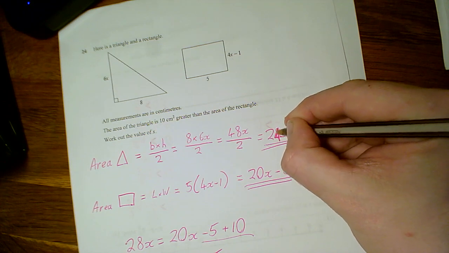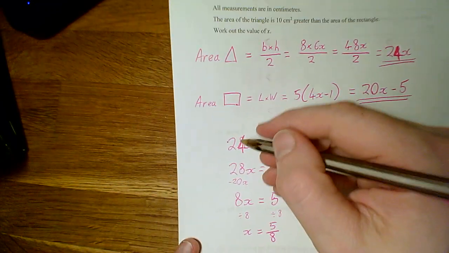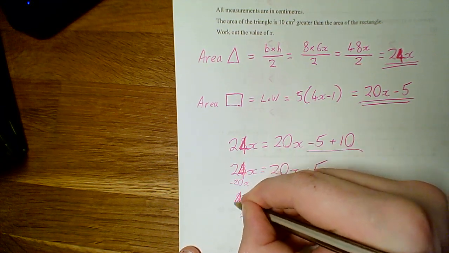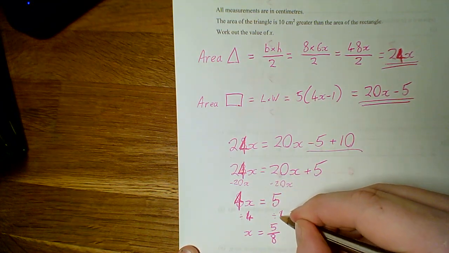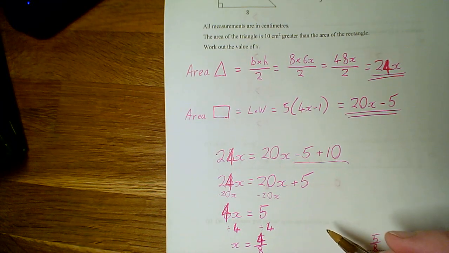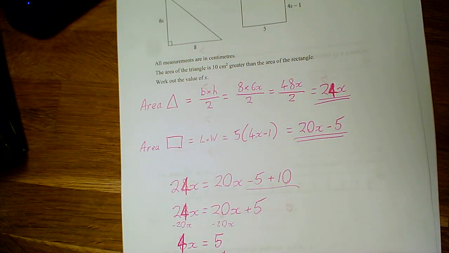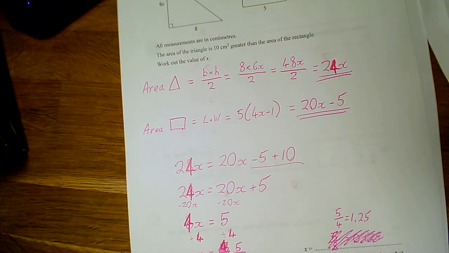Half of 48 is 24x. So that should have been 24x there, and that should have been 24x there. Then when I took them away, that should have been 4x there. Oh dear. Then I divide by 4. Whoops. So that means x should have been 5 over 4, or 1.25. Good job I went back and checked it. I'd like to pretend that was deliberate, but I just made a basic error there.